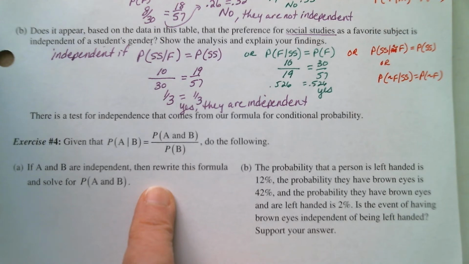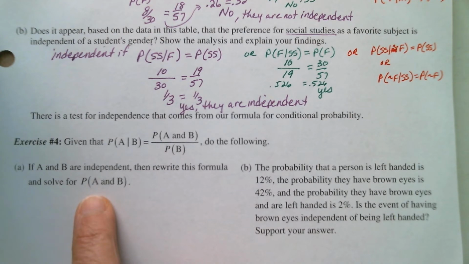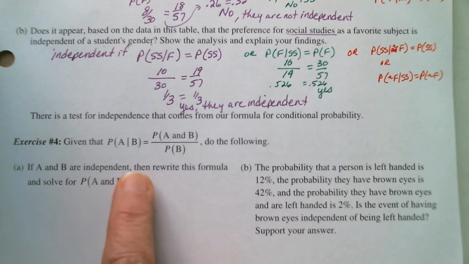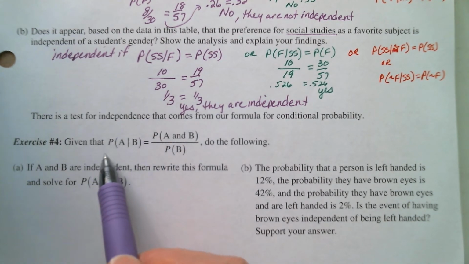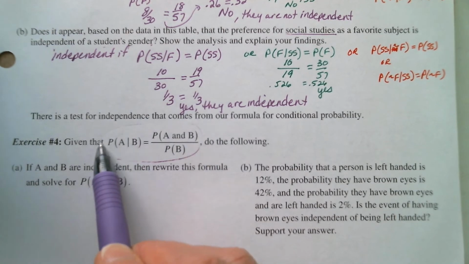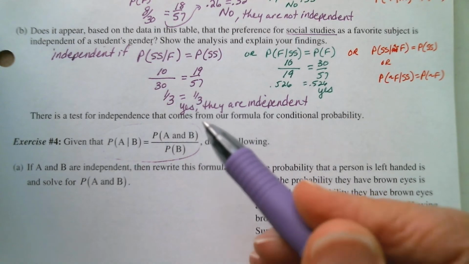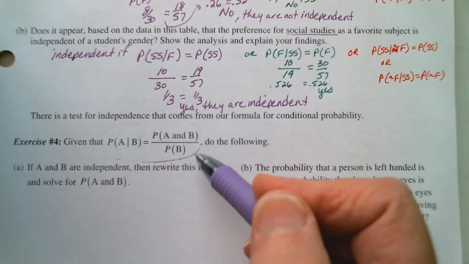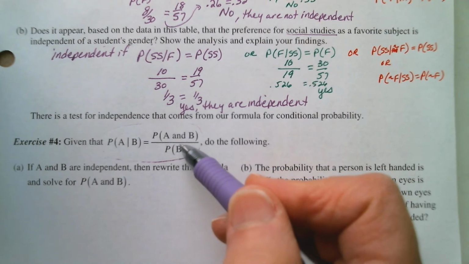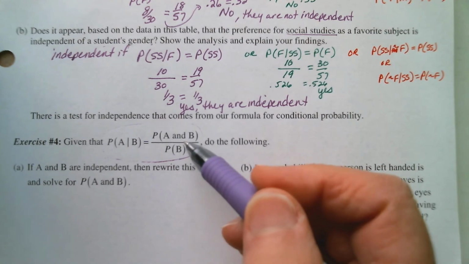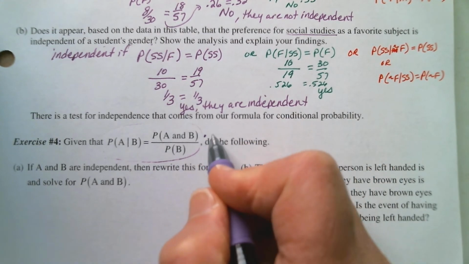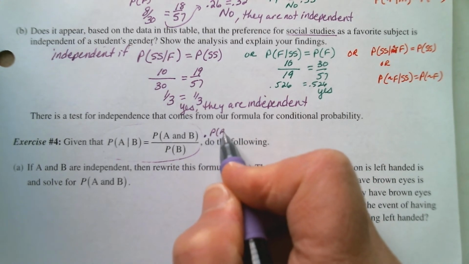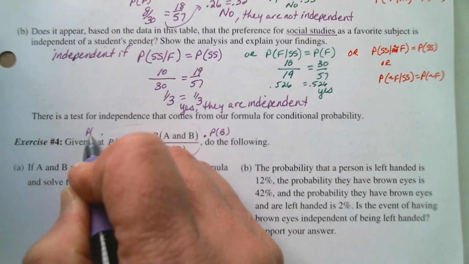Okay, so we want to solve for the probability of A and B. So let's just go back to this right here. I want to get this by itself, so multiply by the probability of B on both sides.